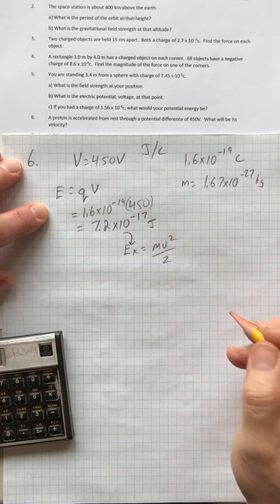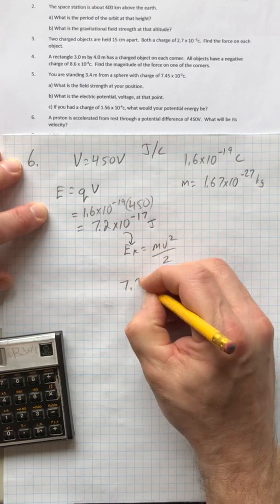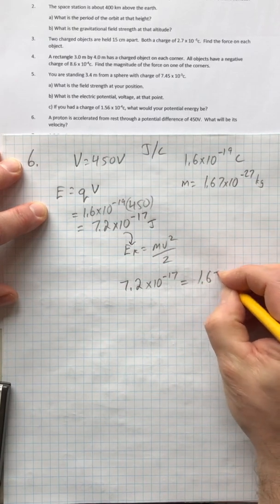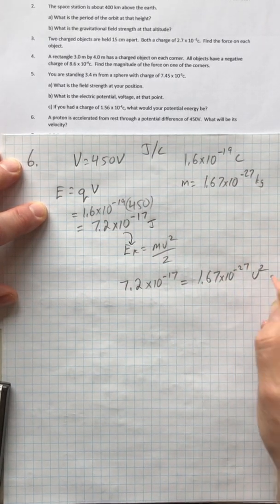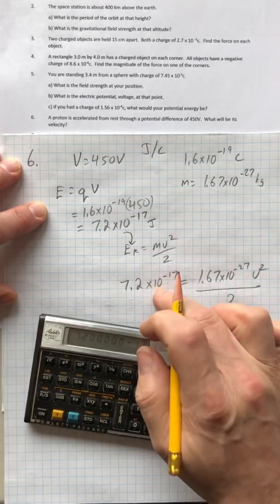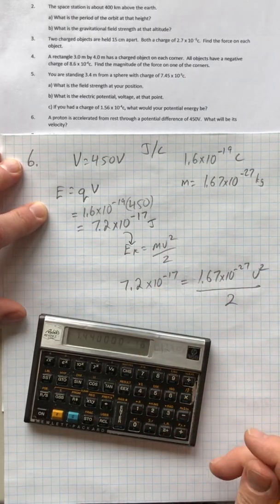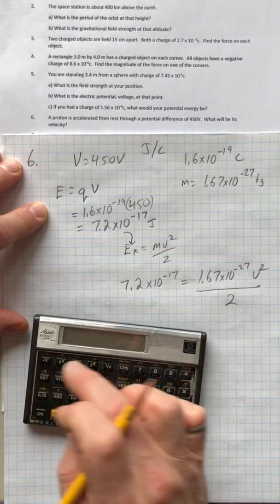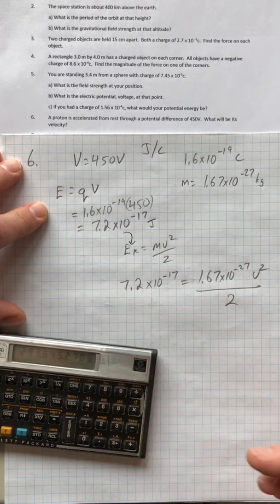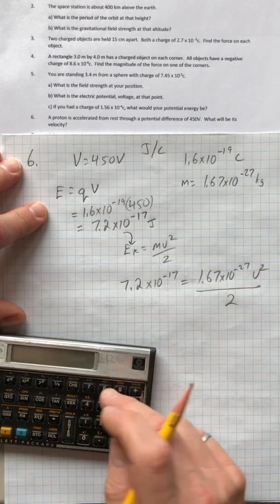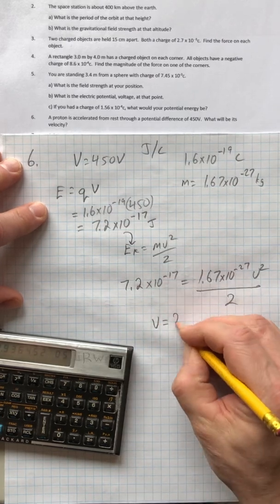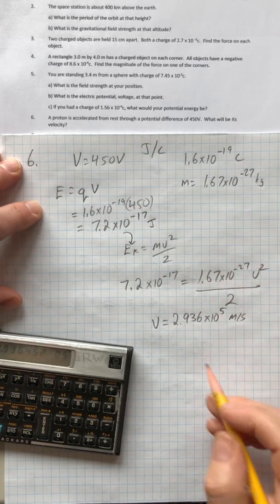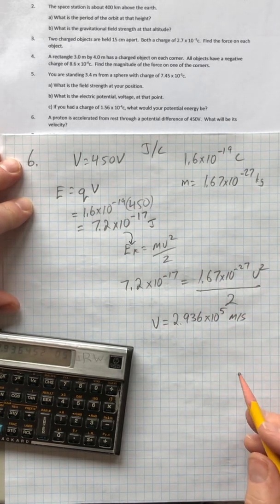Okay, so we got the energy. 7.2 times 10 to the minus 17 equals 1.67 times 10 to the minus 27 v squared all over 2. That number's sitting on my screen, so I'm going to multiply by 2 and then divide by the mass of the proton, and then square root that number, and we get this huge answer. Maybe I'll put it in scientific notation again. Velocity equals 2.936 times 10 to the 5 meters per second. Probably too many significant digits. 2.9 is probably enough. Okay.